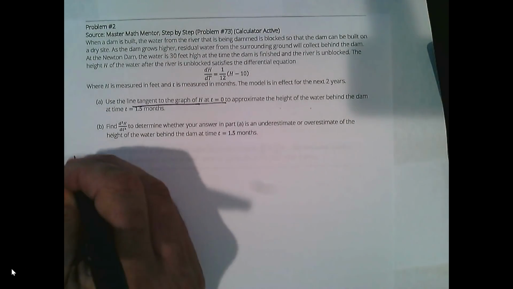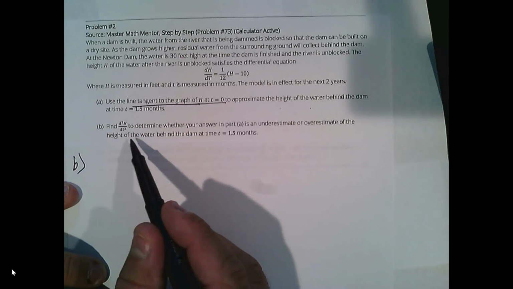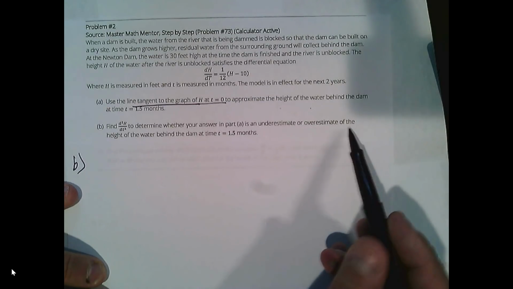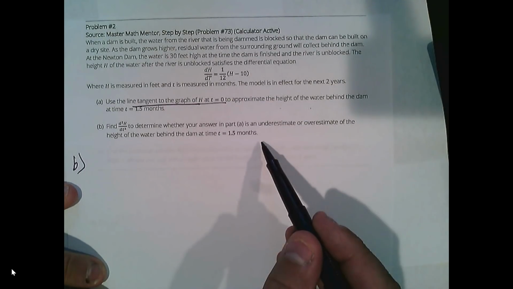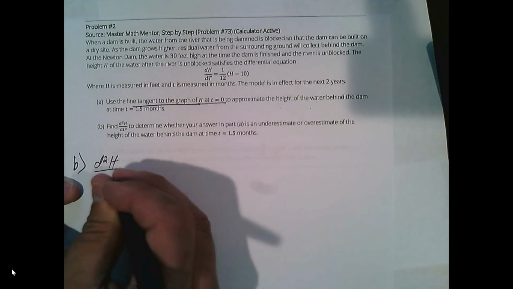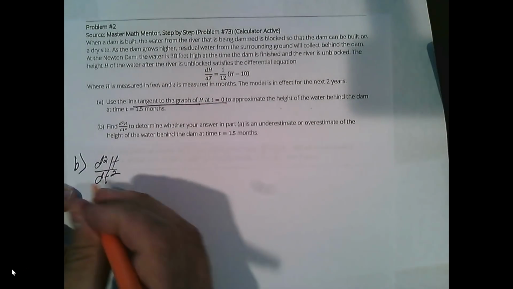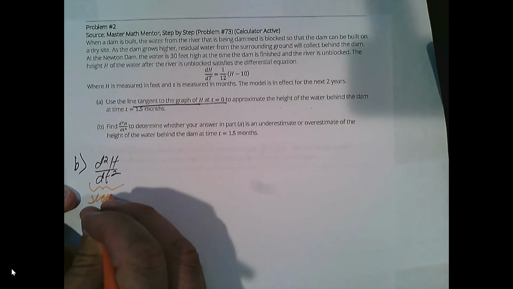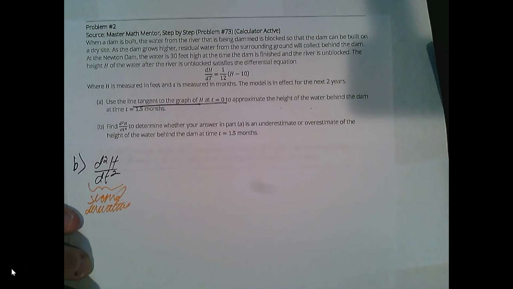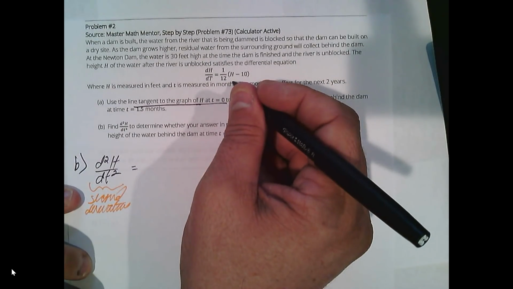Part B, find d squared h/dt squared to determine whether your answer in Part A is an underestimate or an overestimate of the height of the water behind the dam at time t equals 1.5. Okay. d squared h/dt squared. That notation should be familiar to you. This is your second derivative, which means we're going to find the derivative of the first derivative.